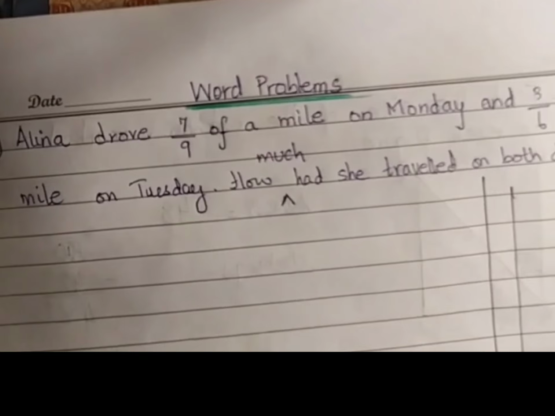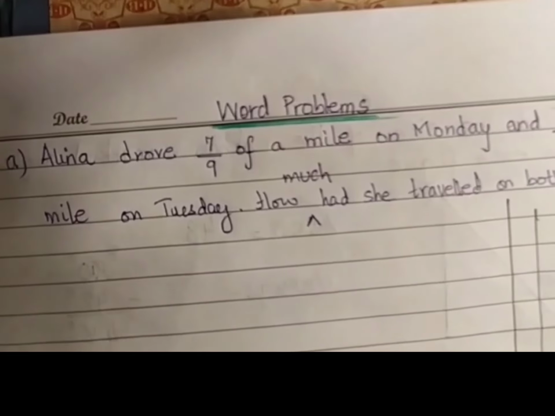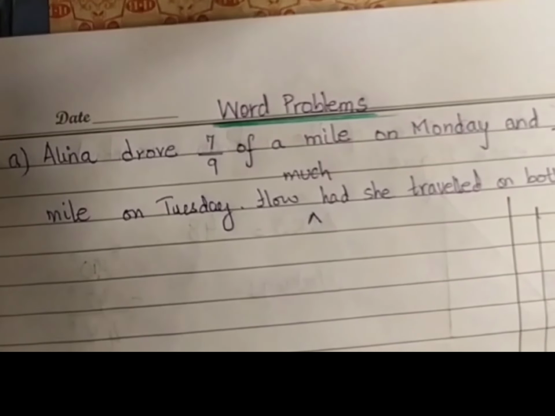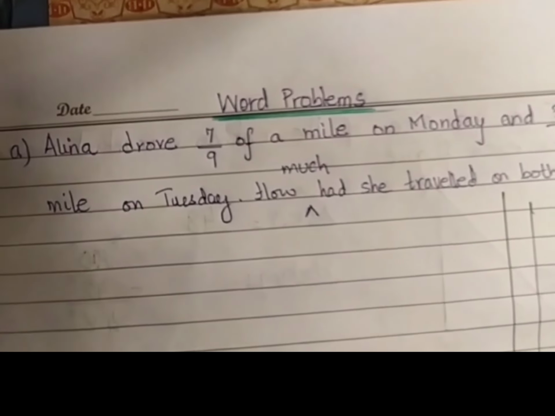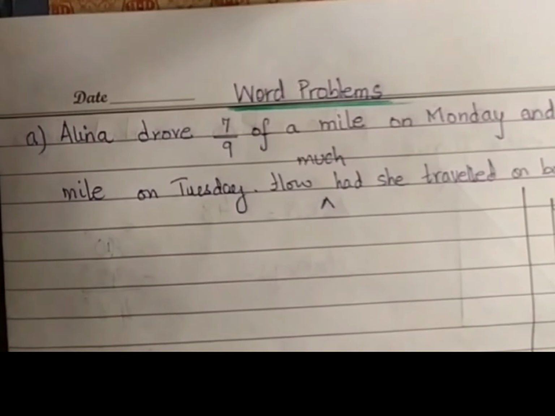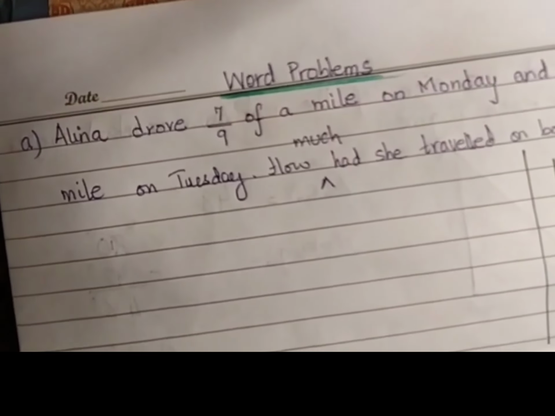Alright, a word problem for you children. Alina drove 7/9 of a mile on Monday and 3/6 of a mile on Tuesday. How much had she traveled on both days? Now, when they ask how much she traveled on both days, it means you need to put these numbers together. Since it's a fraction here, you're going to do the addition of fractions. It is a very, very simple word problem here.